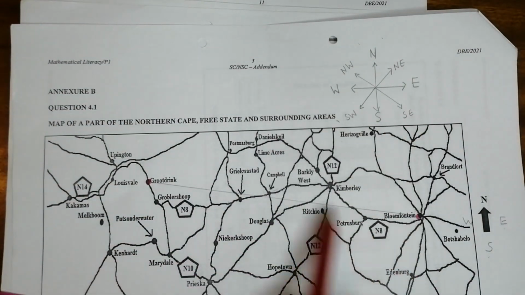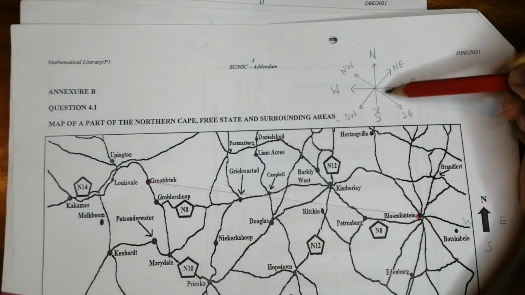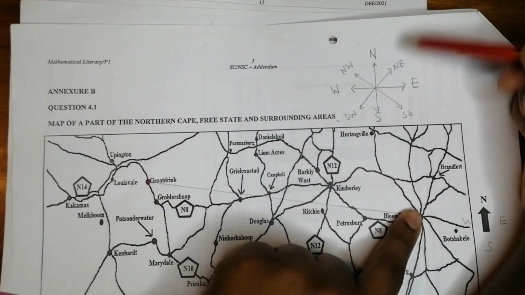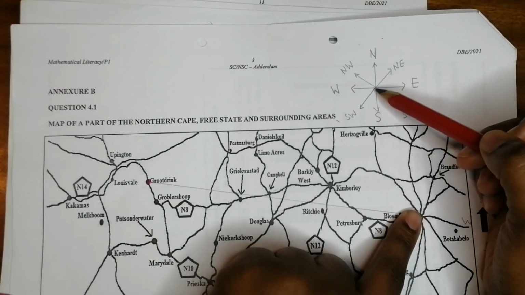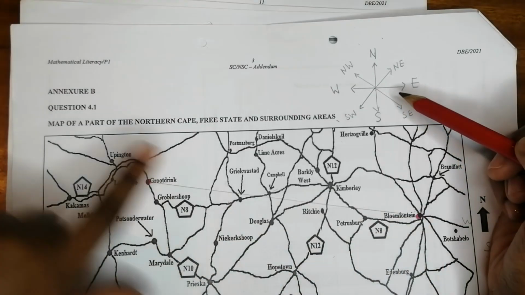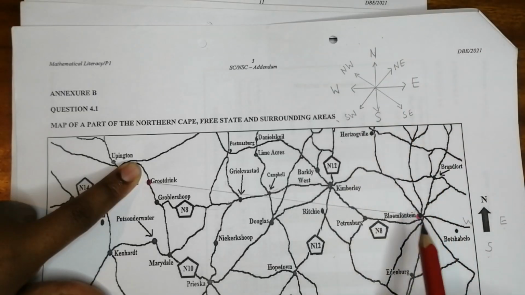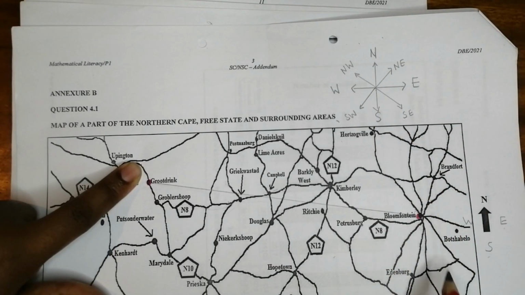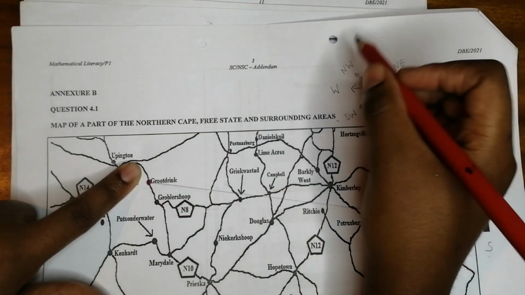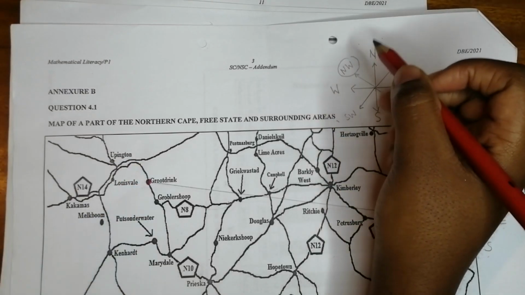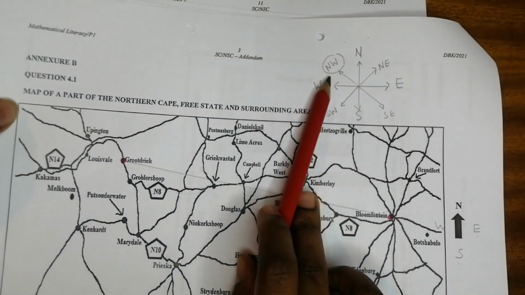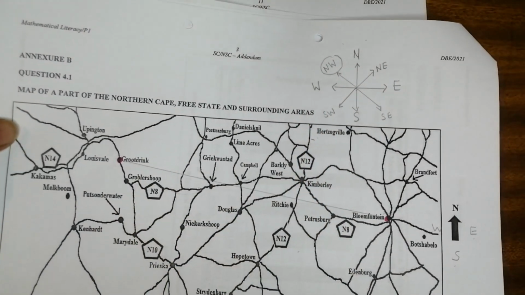You are not moving north, you're not moving northeast, you're not moving east, you're not moving south or southeast, but you are moving northwest. So the general direction from Bloemfontein to Grootdrink is northwest. That is your answer.